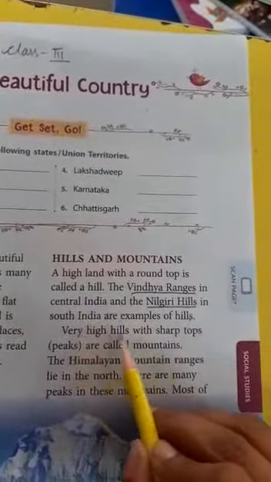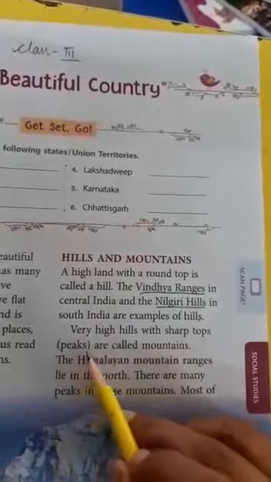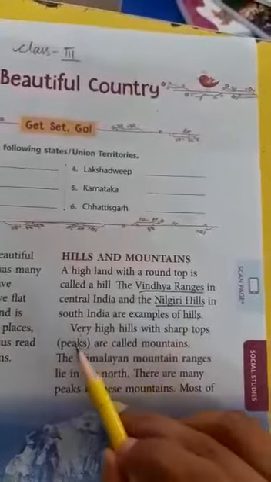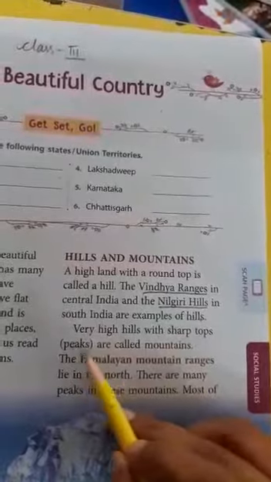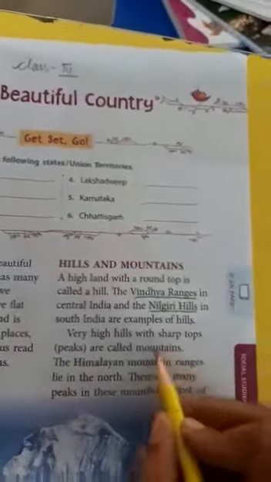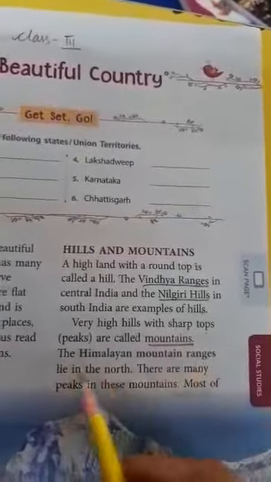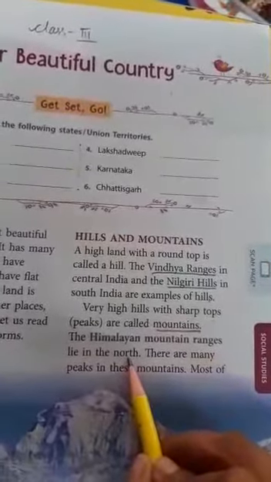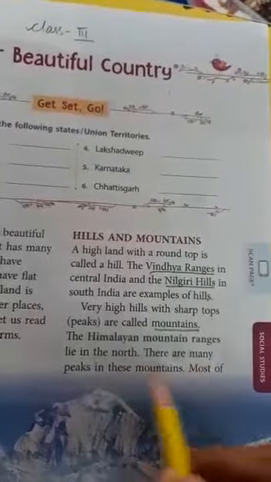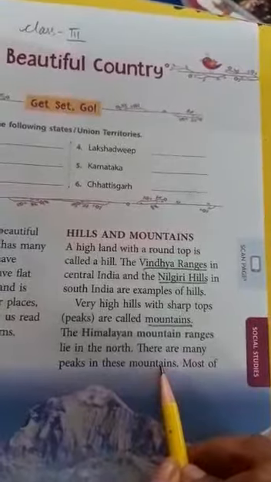Very high hills with sharp tops or peaks are called mountains. Underline the word mountains. The Himalayan mountain ranges lie in the north. There are many peaks in these mountains.